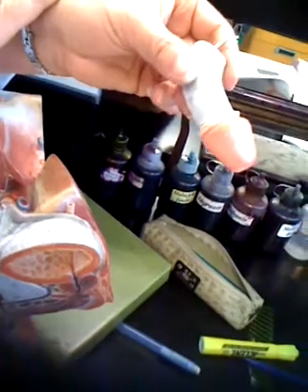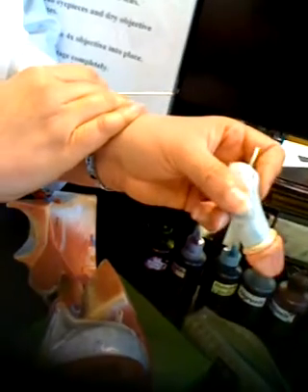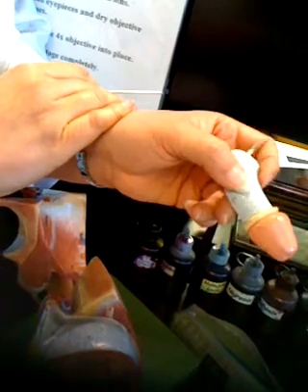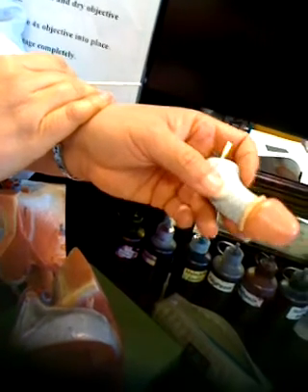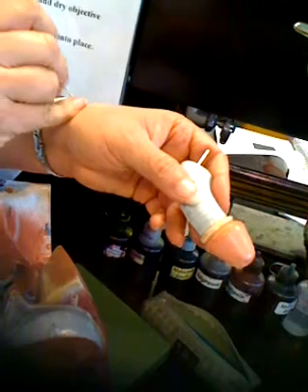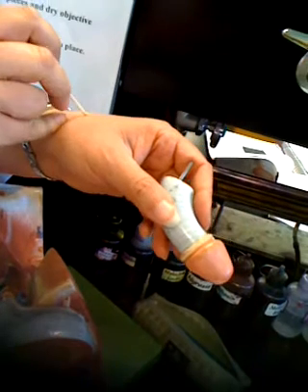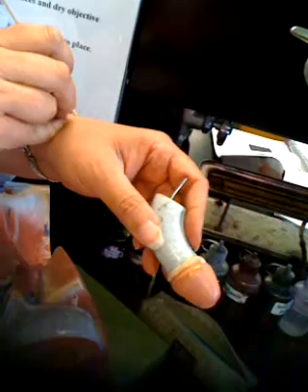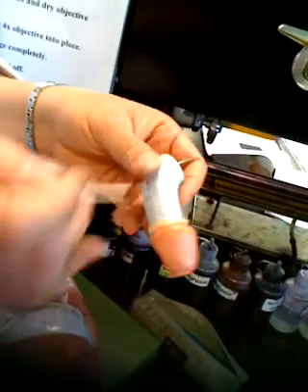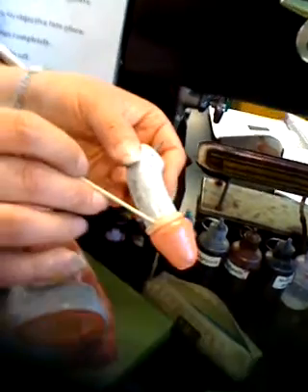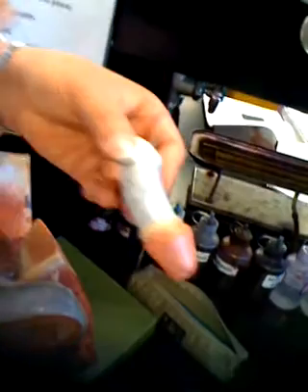Prepuce, P-R-E-P-U-C-E. Yeah, it's C-E. Prepuce. Foreskin or prepuce. Okay, so that's it.